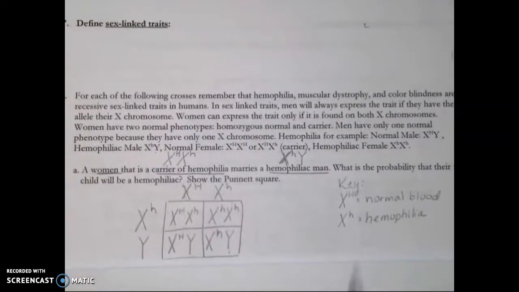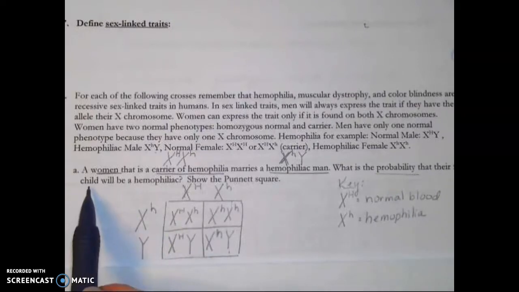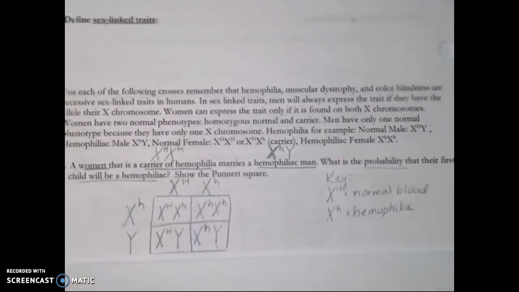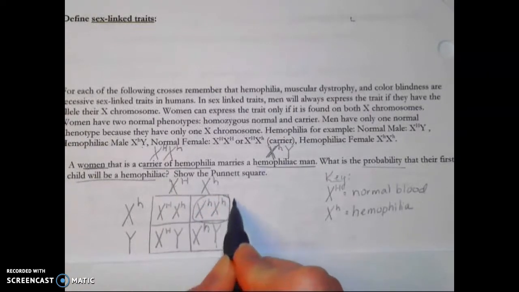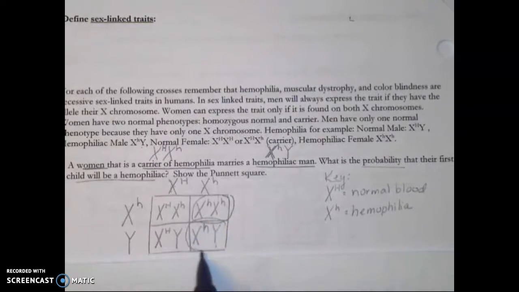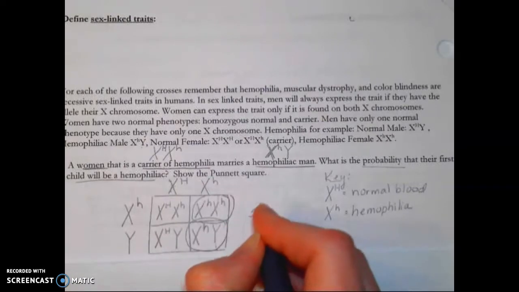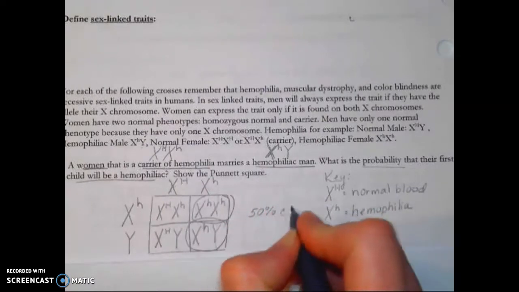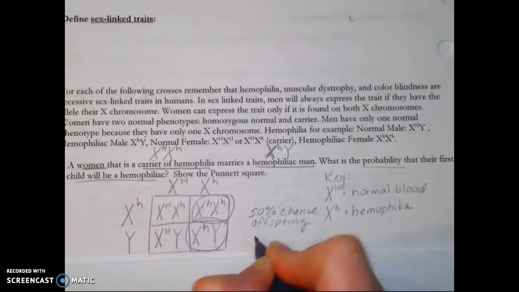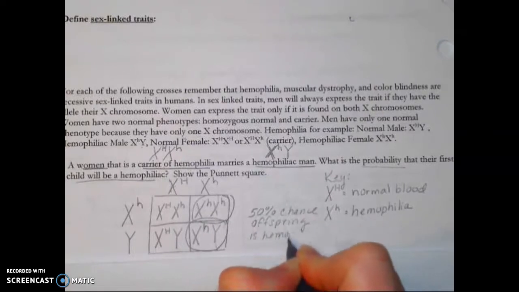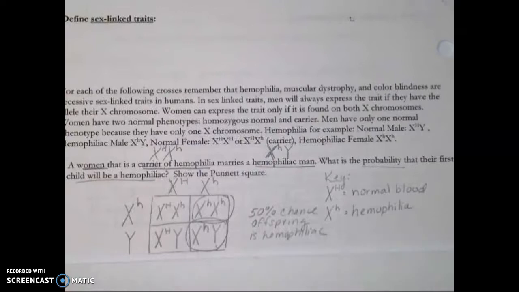So our question here, what is the probability that the offspring will be hemophiliac? So notice that this individual is homozygous recessive. So that individual is hemophiliac. This individual, while it's a male, only has one recessive allele, but no dominant to mask that. So there's a 50% chance that the offspring will be hemophiliac. You could differentiate if the individual is male or female, but we just did a straight probability of hemophiliac.